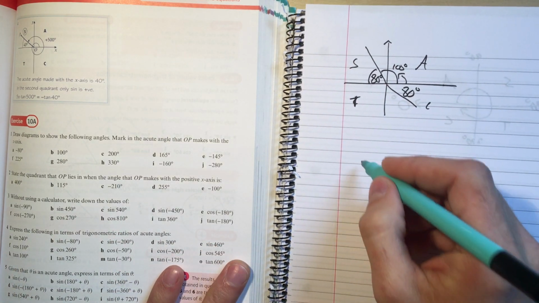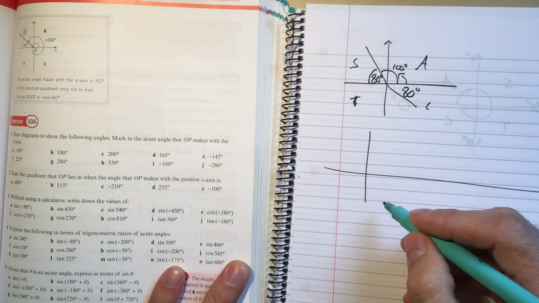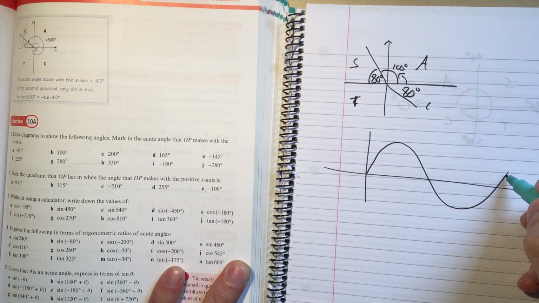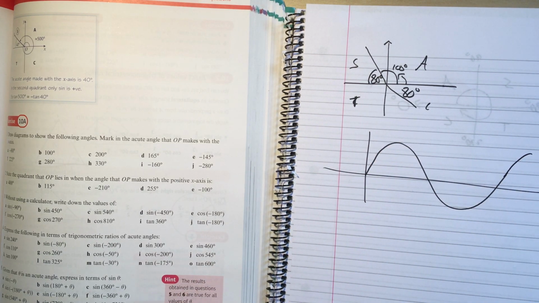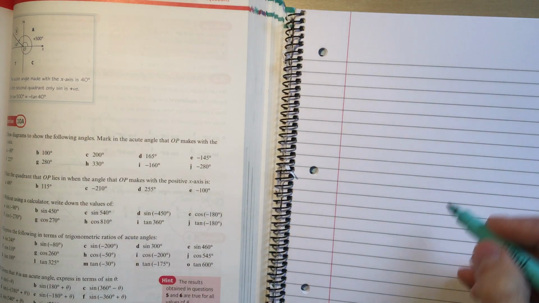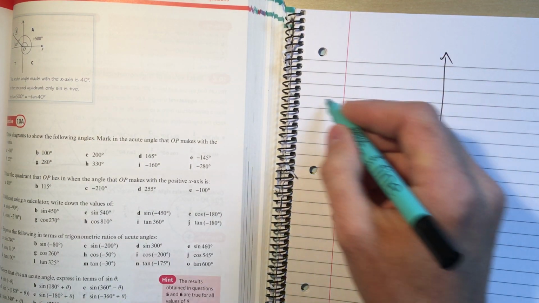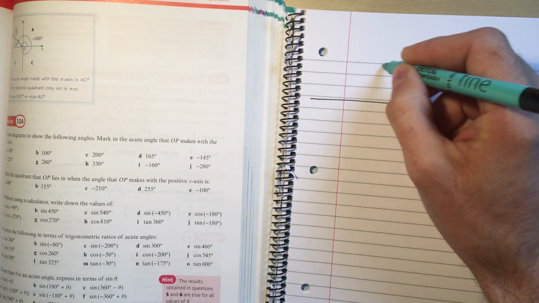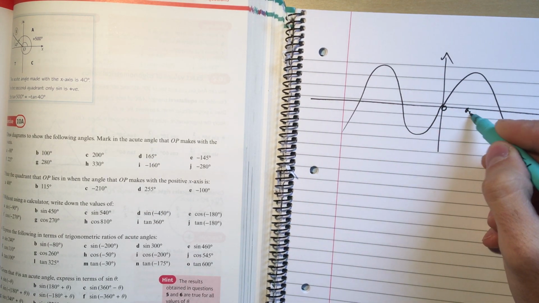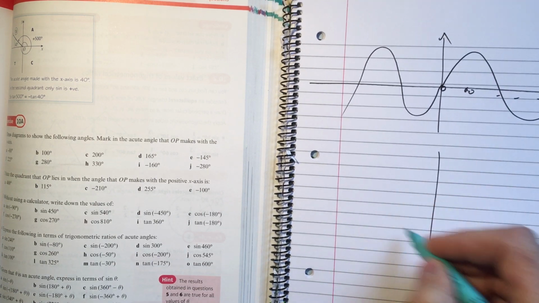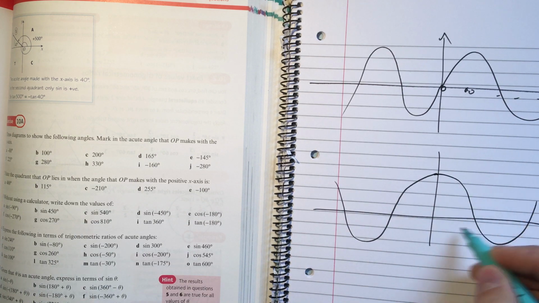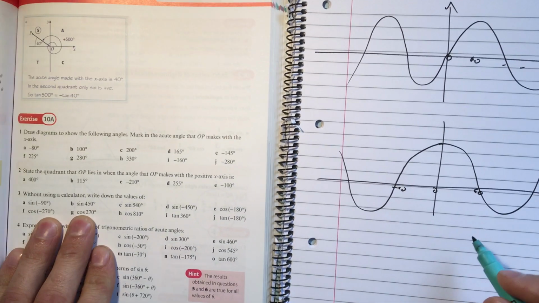Now, number 3. For these ones, what I suggest you do for question 3 is start with a nice sine graph. Start with a sine graph, starts at 0 and goes like this, and then label it up 0, 90 and so on, and then do the same, get yourself a cos graph and label it up 0, minus 90, 90 and so on, and a tan graph. So we'd just deal with them like this.